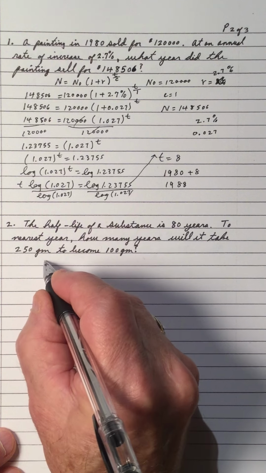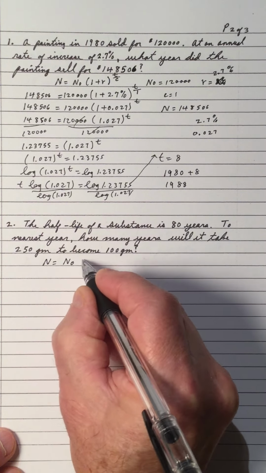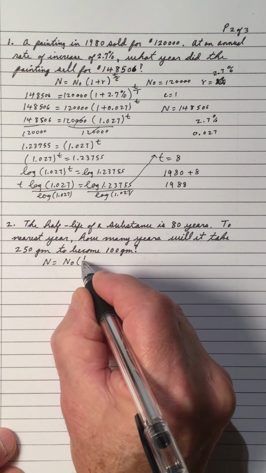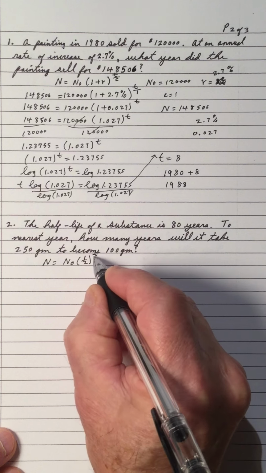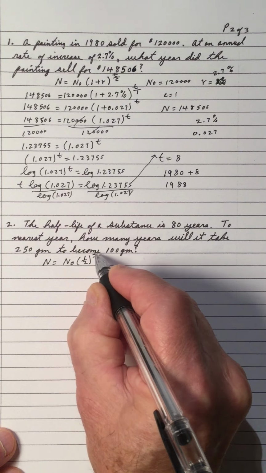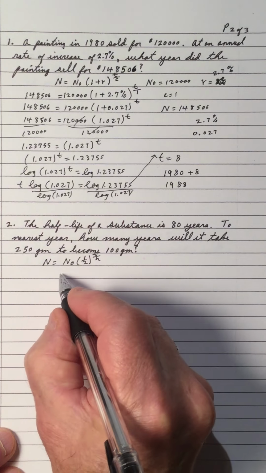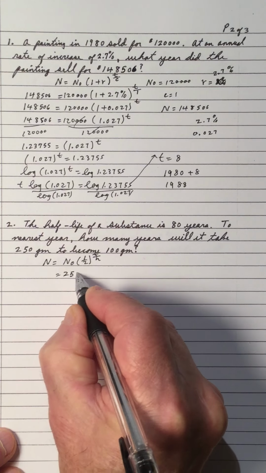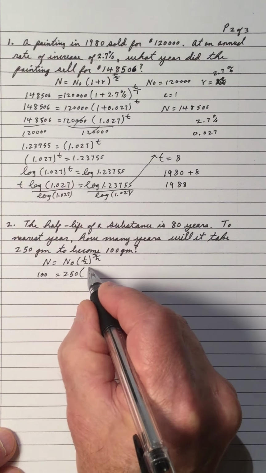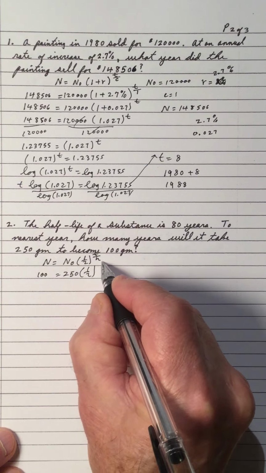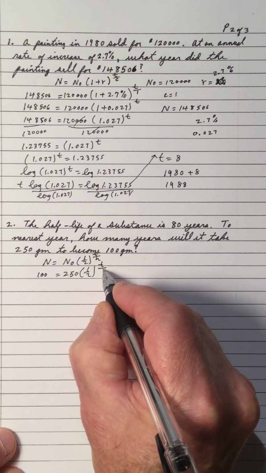So the equation for a half-life is N equals N0 times one half, that's the 50% reduction, to the T divided by H. Originally it started with 250, and it's going down to 100, the number of years is T, and the half-life is 80.